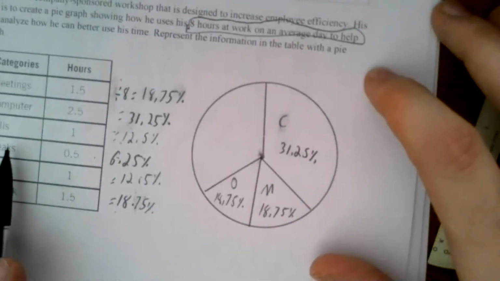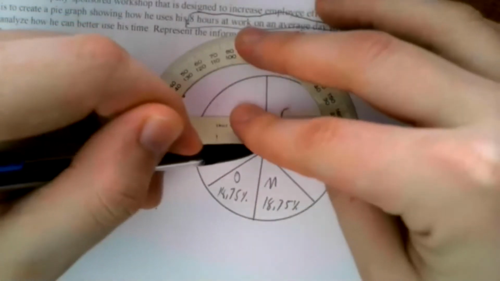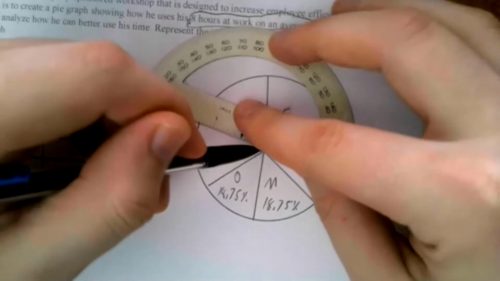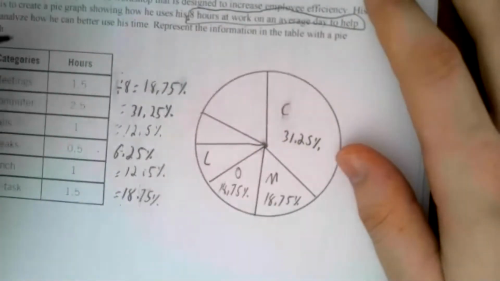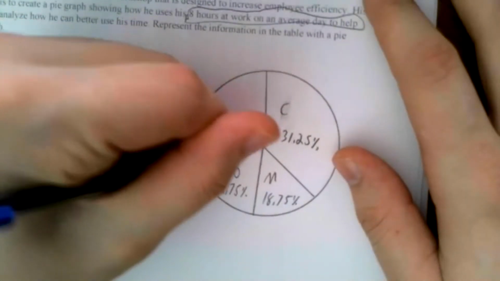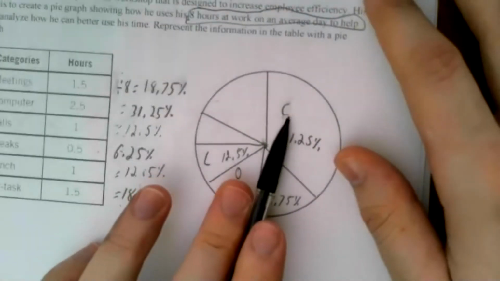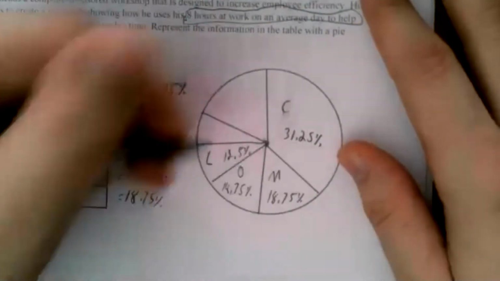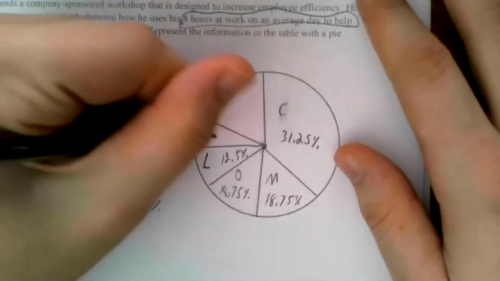Then I have calls and lunch, which are both 12.5%. So maybe something kind of like that. It's just a guess. So I'm going to write the first one for lunch. That's 12.5%. And then I already have C for computers. So I'm going to label the next one CA for calls. That's 12.5%.